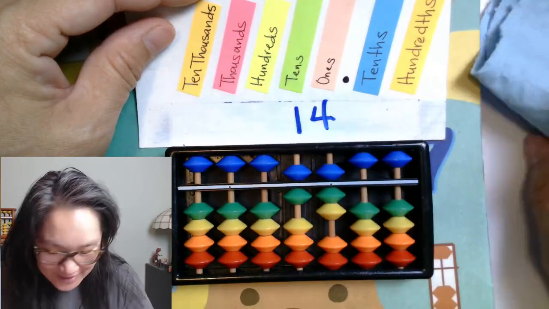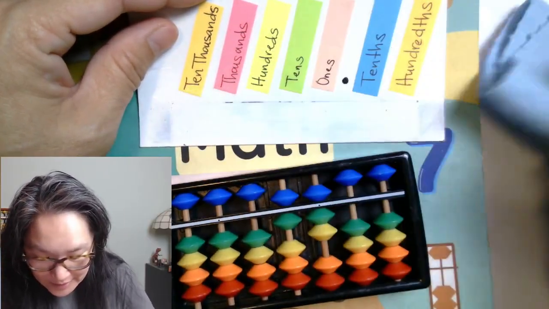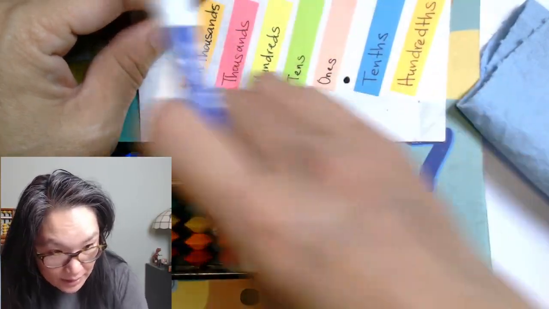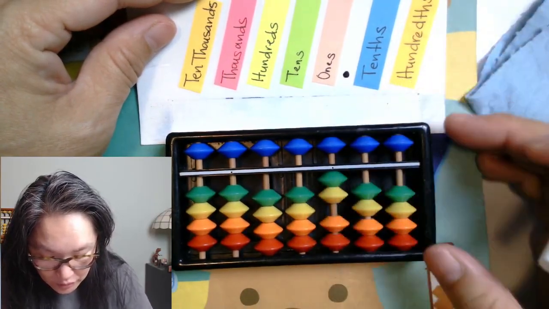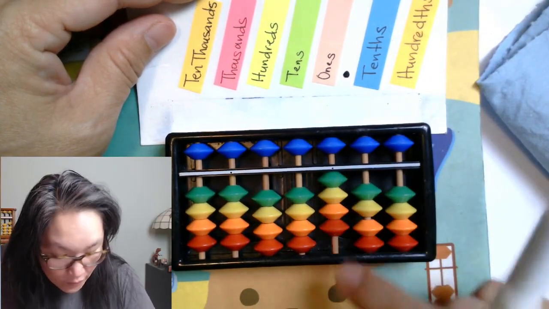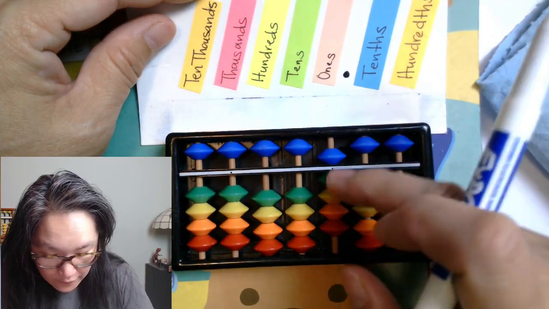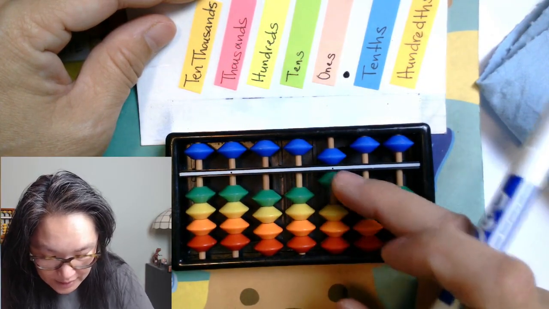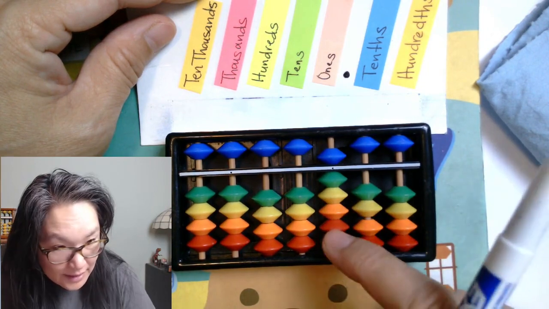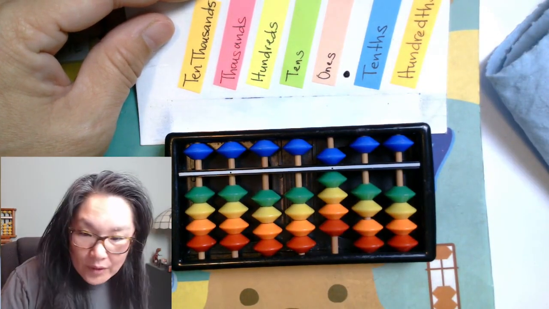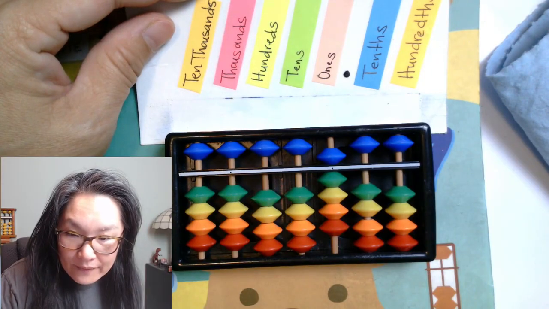So what we're doing is we're reading the abacus. When we read the abacus, we're doing this, right? 1, 2, 3, 4, 5, 6, 7, 8, 9. Did that make sense? Hopefully you can see it. Yeah? You alright? Did that make sense?